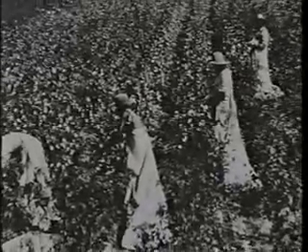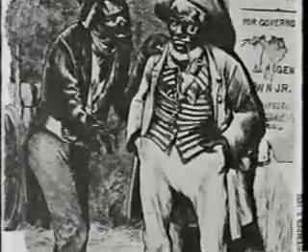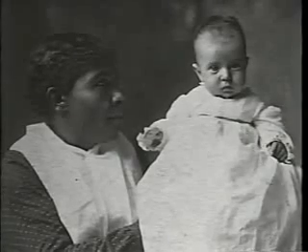Slavery may have ended, but in its place emerged what some historians have called a racial caste system. That is, a system of racial segregation and subordination, in which your place in society was fixed at birth by your race.